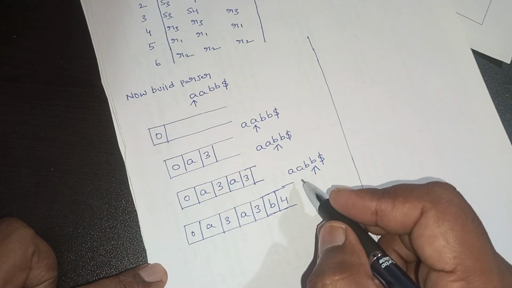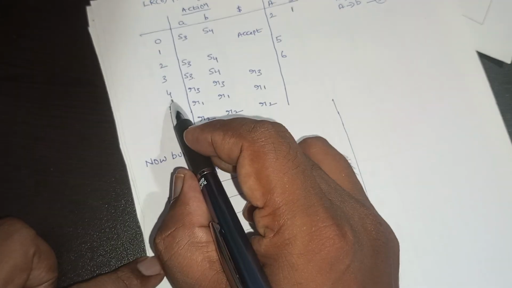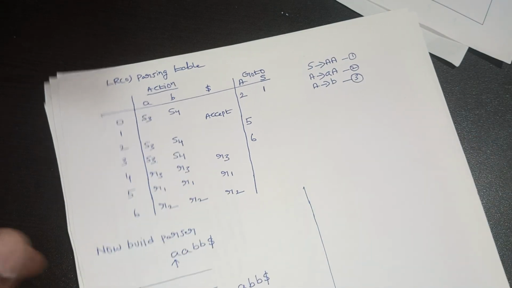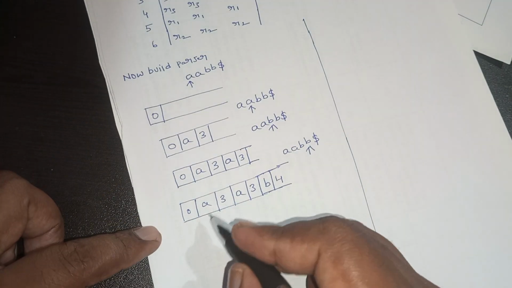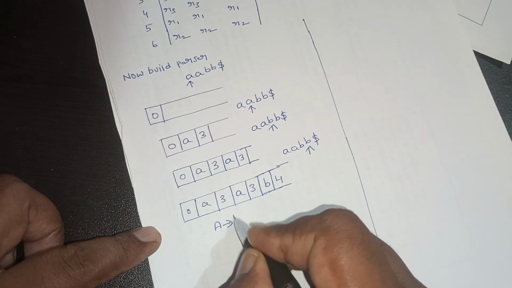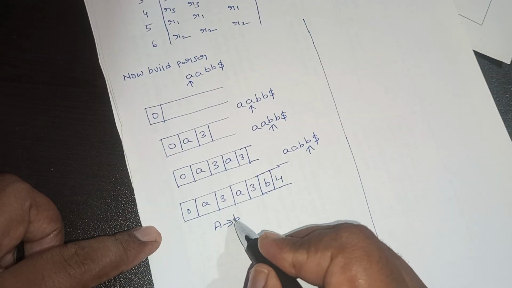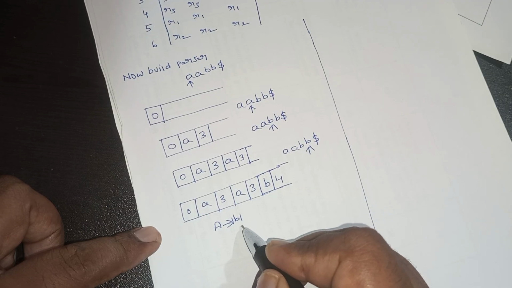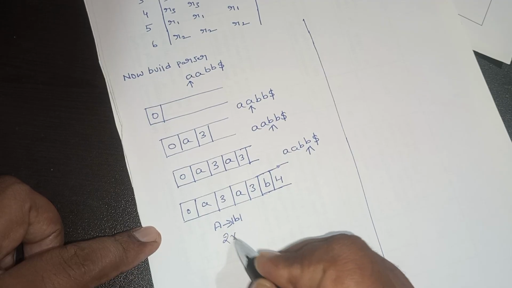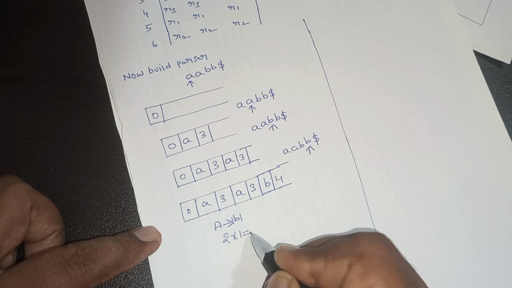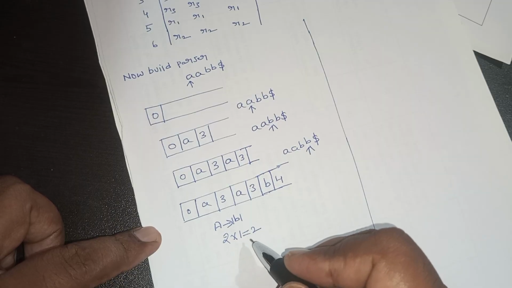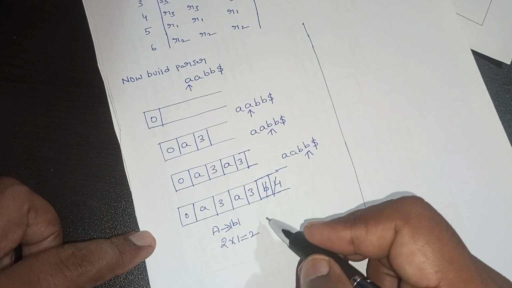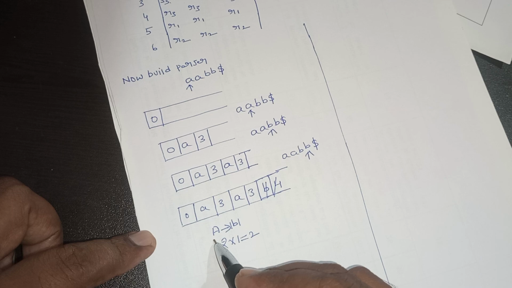Now what is 4 on B? It is R3. What is R3? A tends to B. You take length is 1. I have to pop 2 into the length of the right-hand side, which means 2 into 1, equal to 2. Two symbols I have to pop, so pop these, and you have to push this A into the stack.